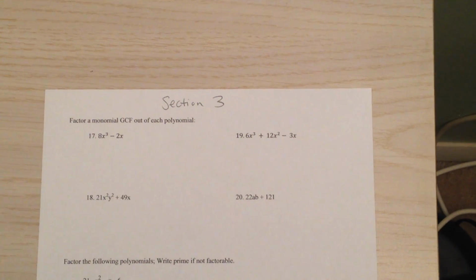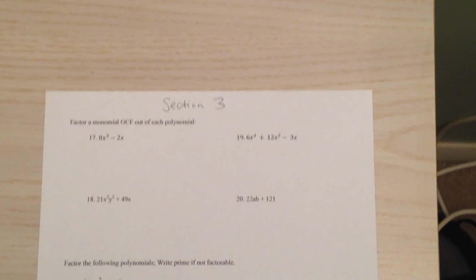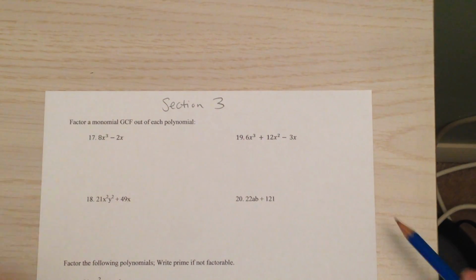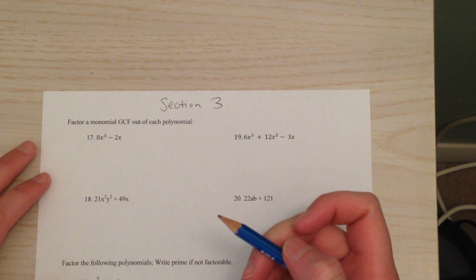We are now in section 3 of our study guide. This one is all on factoring. So we're going to start it out pretty simple with factoring out a monomial GCF. So really it's just like factor a GCF out. I've taught you how to do this with a box.